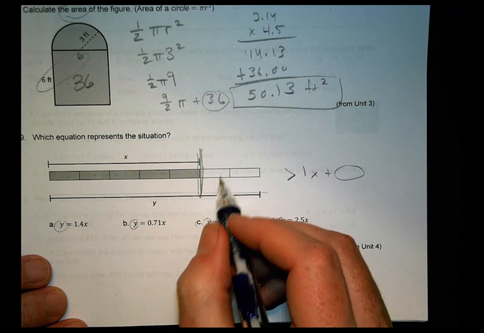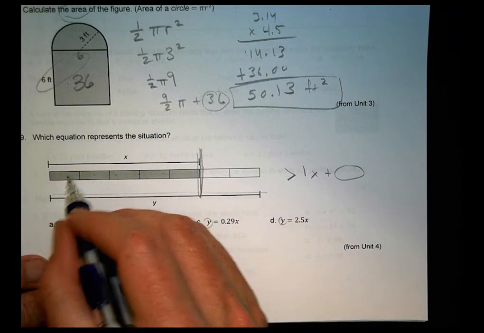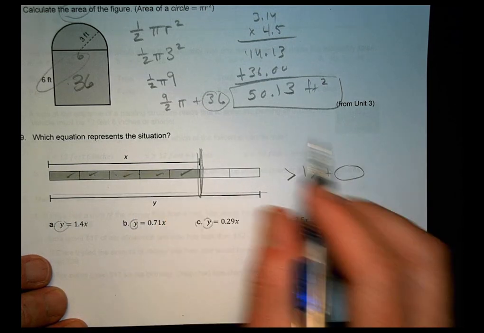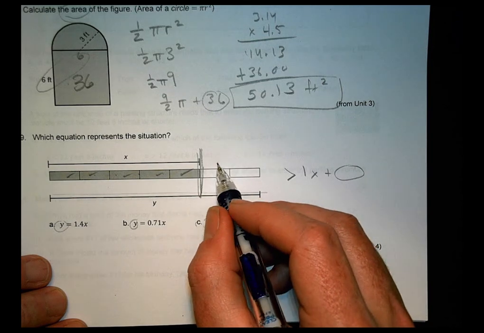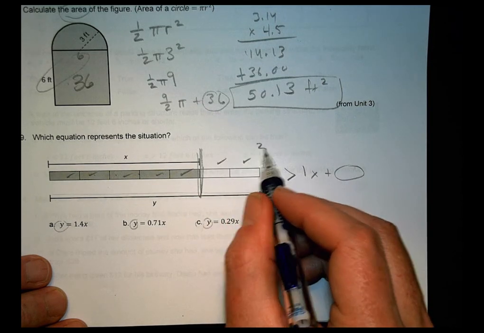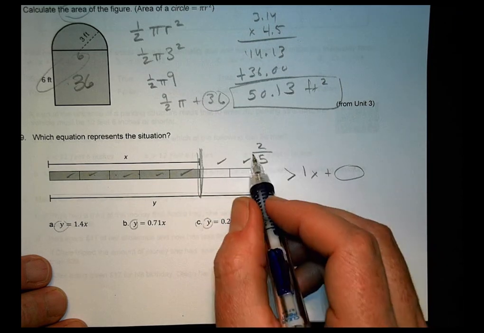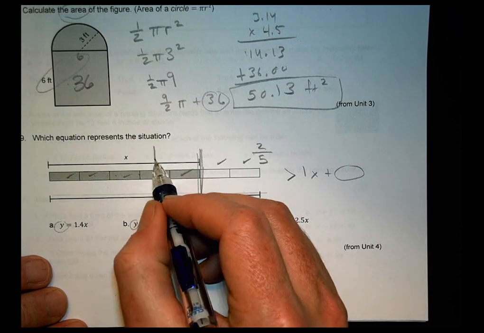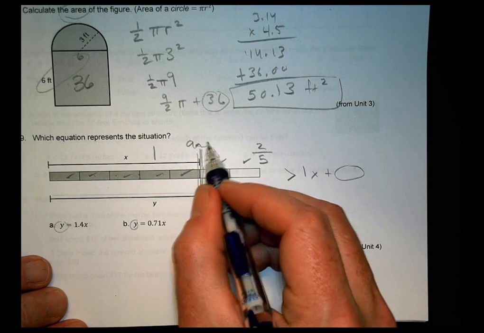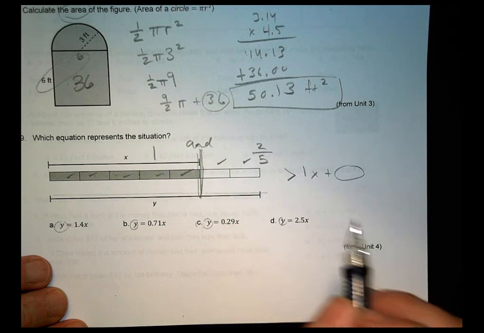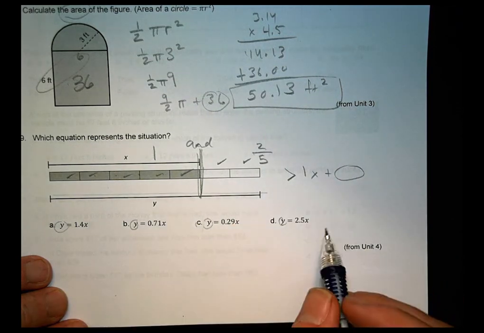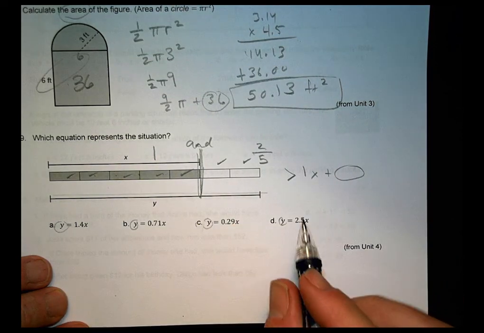And then we can see that a whole x is equal to 1, 2, 3, 4, 5. So we have 1, 2. We have 2 out of the 5 right here. So we have 1 and 2/5. Well, I don't see a 1 and 2/5 as a fraction anywhere. Do you know what 2/5 is as a decimal?